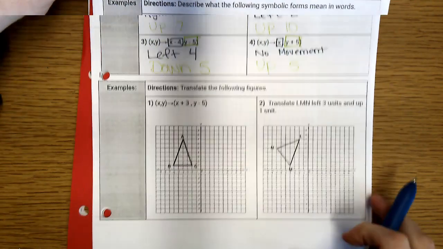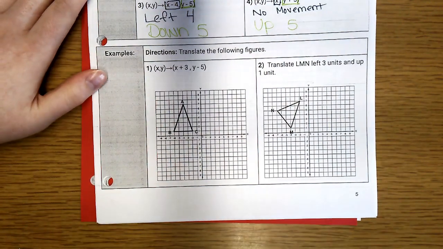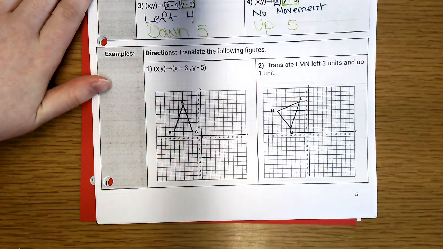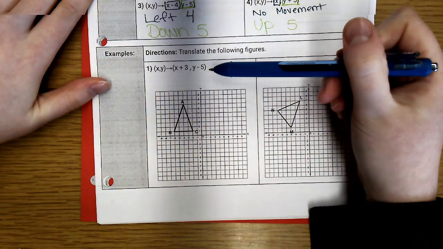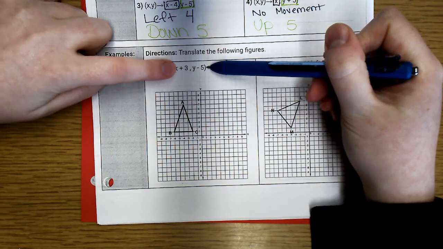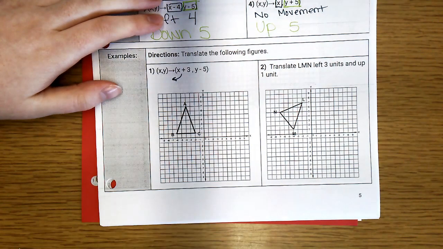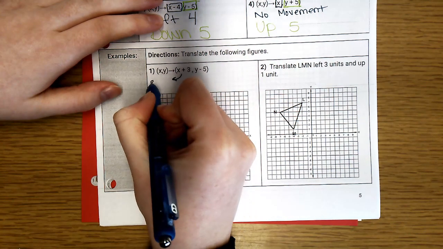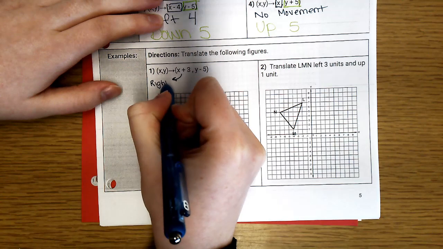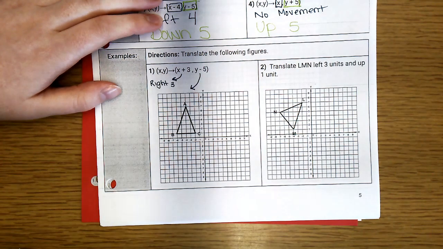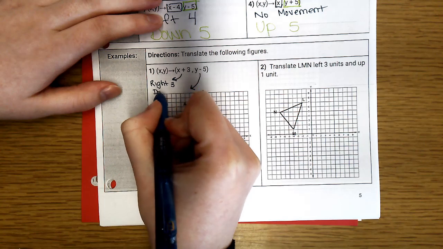Alright, now let's actually do this on a shape. So remember, when we have shapes here, we name them by the letters. So we have A, B, C, and I am translating A, B, C by these amounts. So x plus 3 is telling me I'm going to go right 3. Y minus 5 is telling me I am going to go down 5.